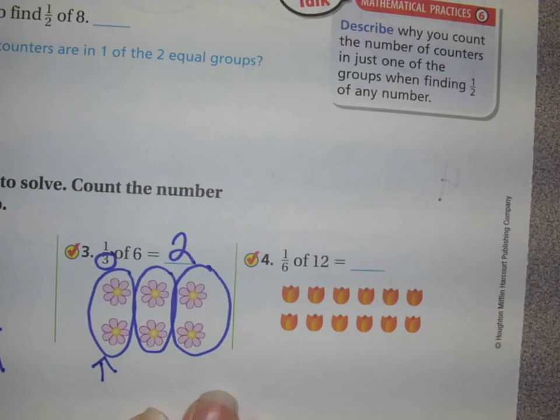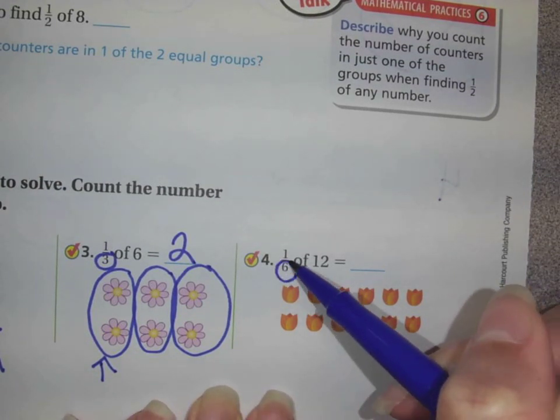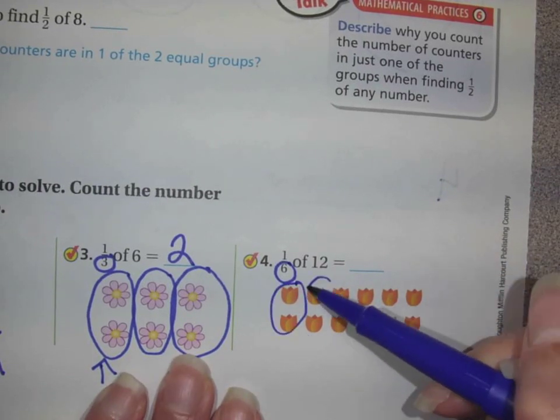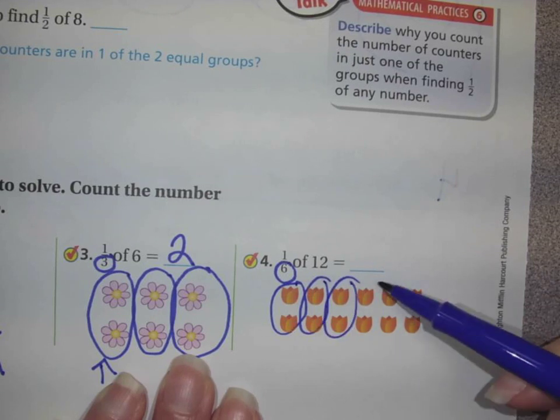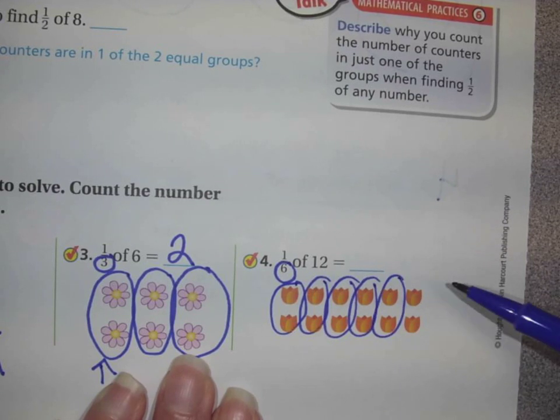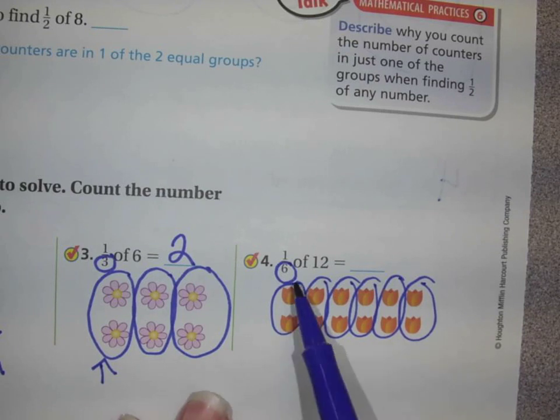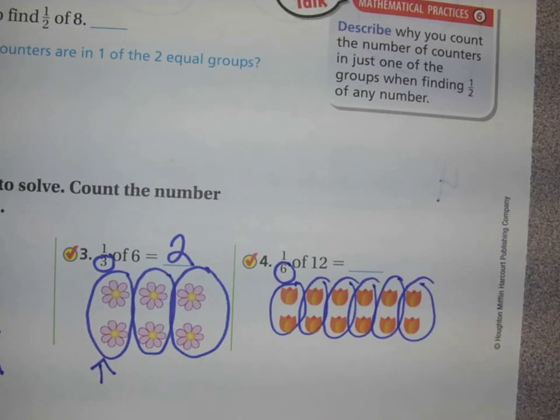1/6 of 12. So the denominator is 6, so we know we need to have 6 equal groups. 1, 2, 3, 4, 5, 6. Okay, because there are 12 flowers, and we only need to know 1/6 of the 12.